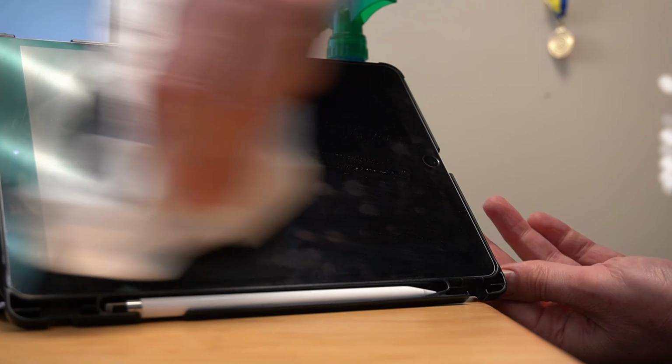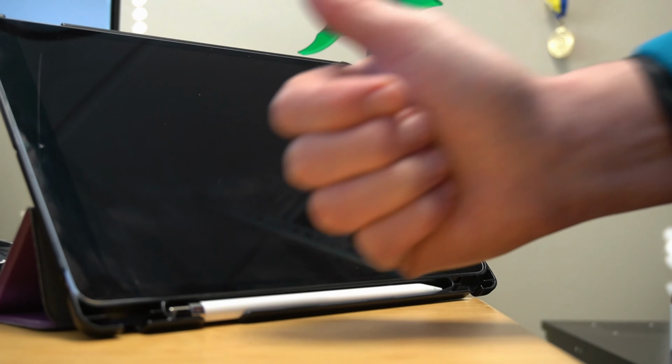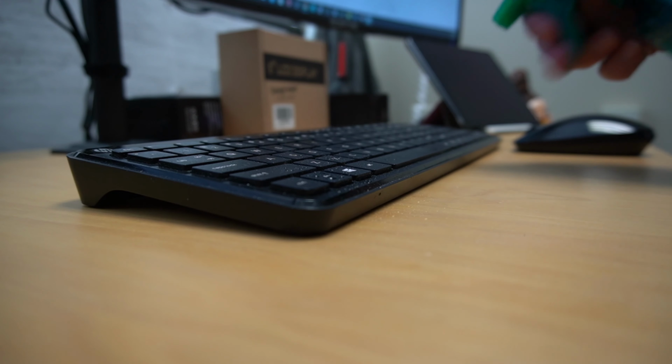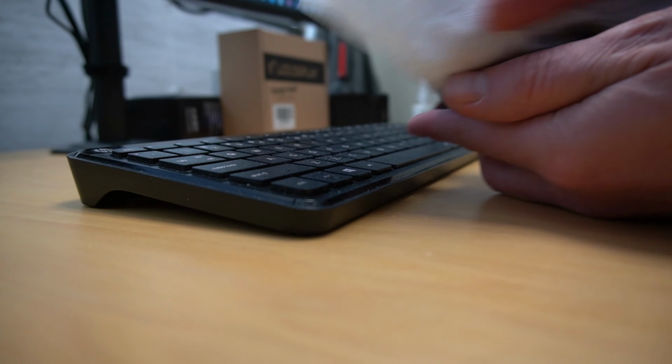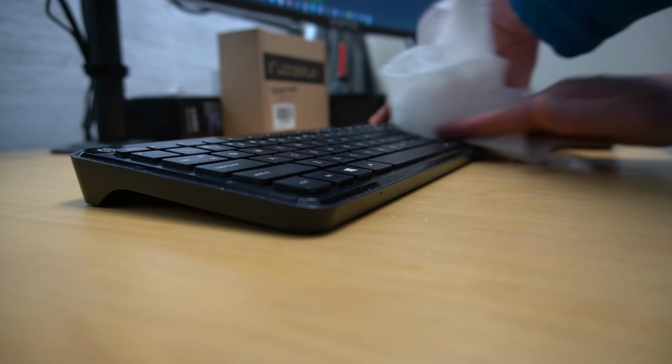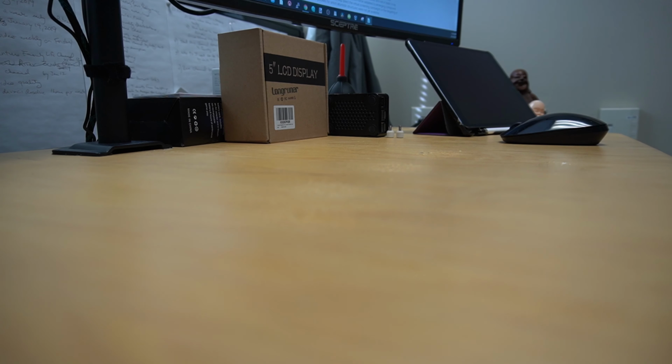With phones and tablets, it's actually hard to get them clean. You have to do it a couple times, and then finally, it works. Make sure you get your keyboard and your mouse. And don't forget your tabletop too.